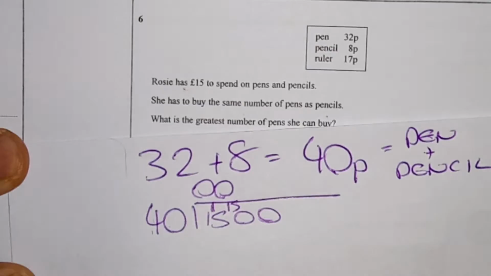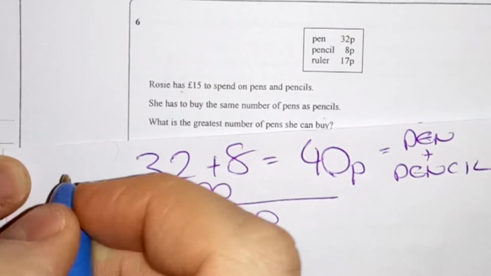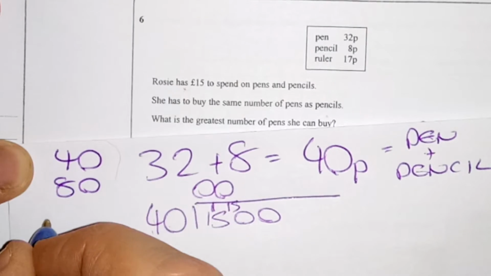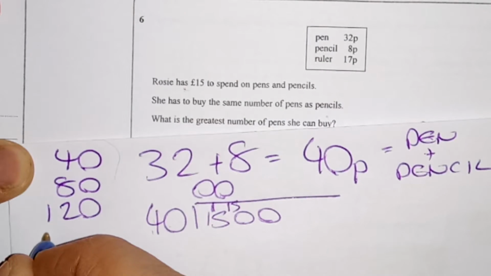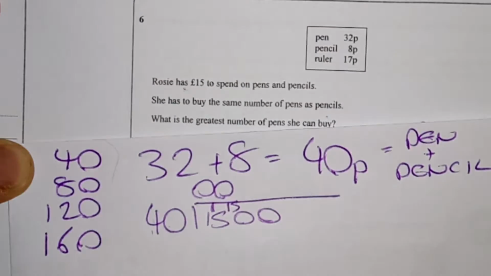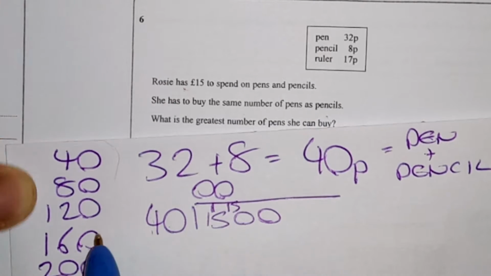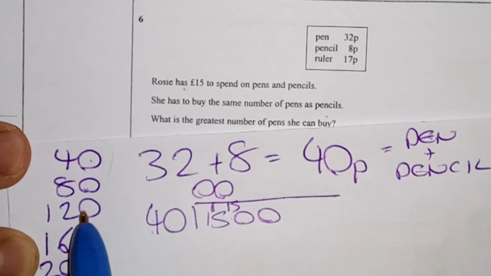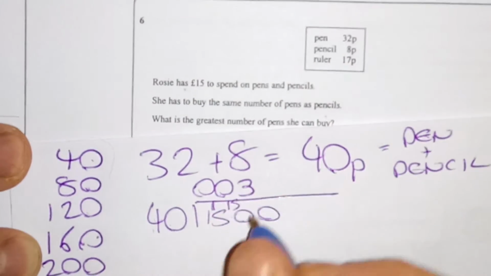Now this is where it gets a little bit confusing. So along the side, I'm just going to write the 40 times table. Which is going to be 40, then 80, then 120, then 160, then 200. Oh, but I only need to go up to 150, which is there. So I know 40 goes into 150 1, 2, 3 times. So I put 3 at the top.